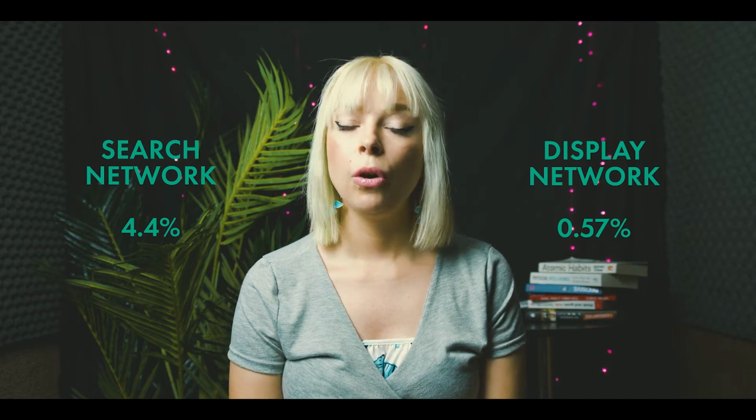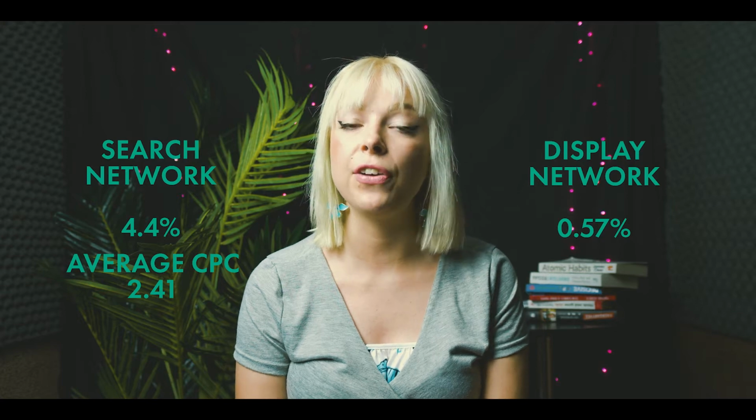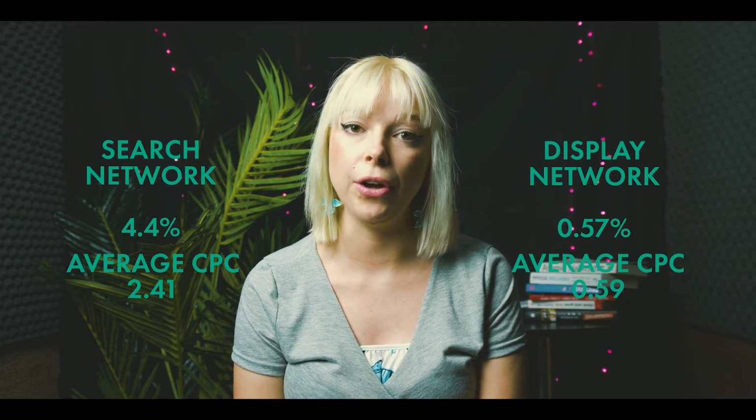Conversion rates. As you may expect, the average conversion rate and cost per click vary massively between the 2 formats. The average conversion rate for the search network across all industries is 4.4%, whereas for the display network it's only 0.57%. The average cost per click across all industries for the search network is $2.41, whereas it's only 59 cents for the display network. So when do you use each ad type?